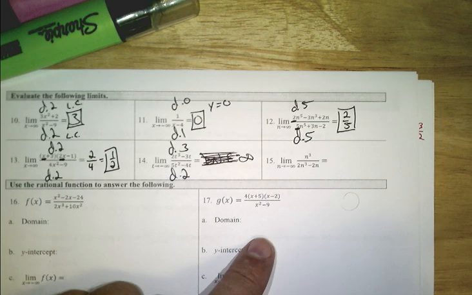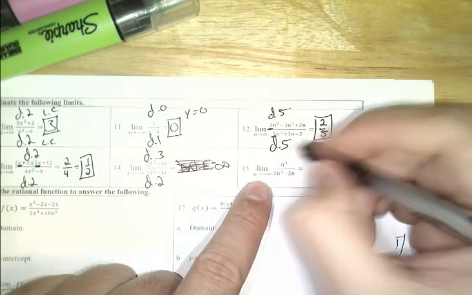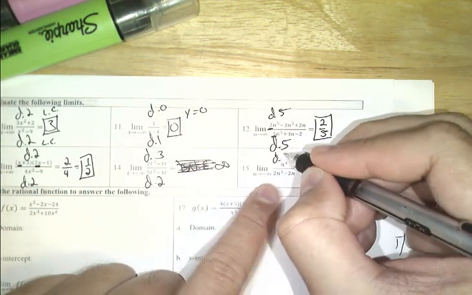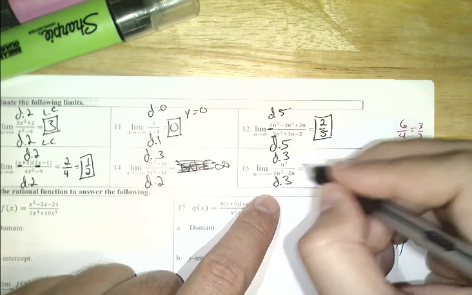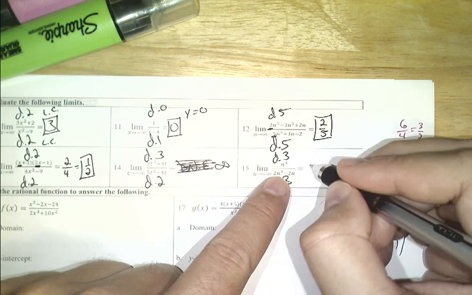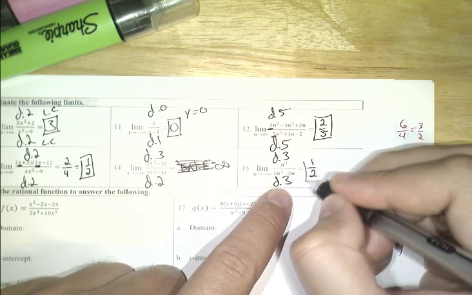Okay, last one. As we go to negative infinity, end behavior again, the degree on top is 3, the degree on bottom is also 3. So we want the leading coefficient over the leading coefficient. So this will be 1 over 2.